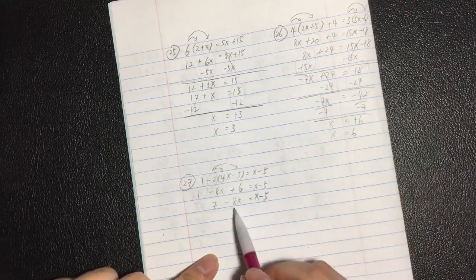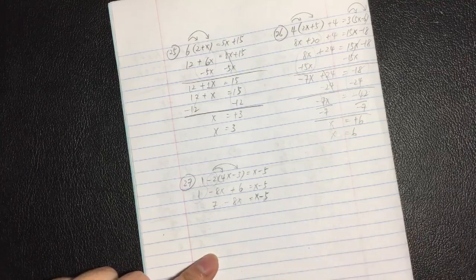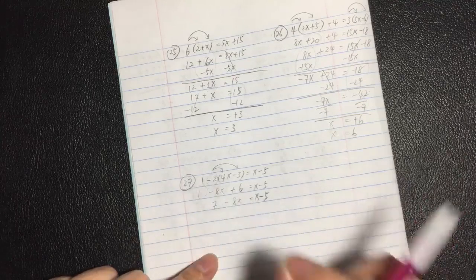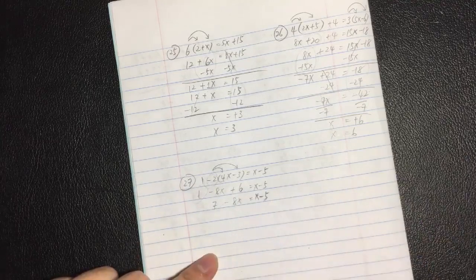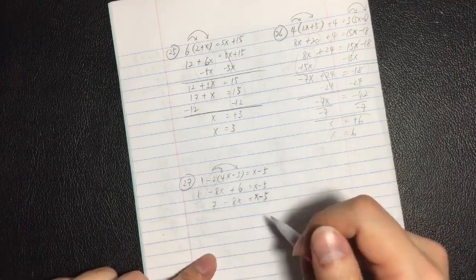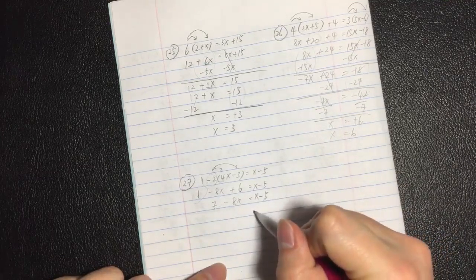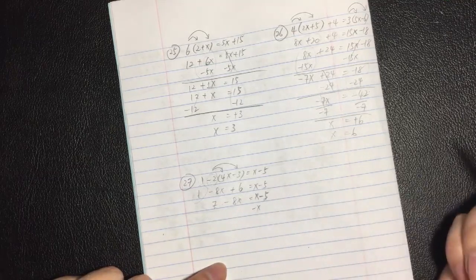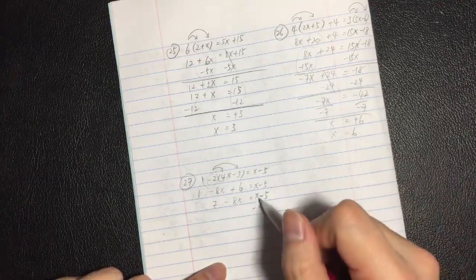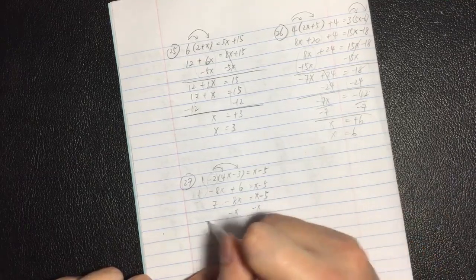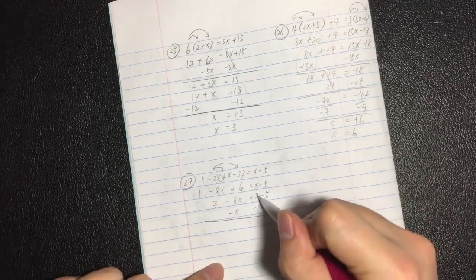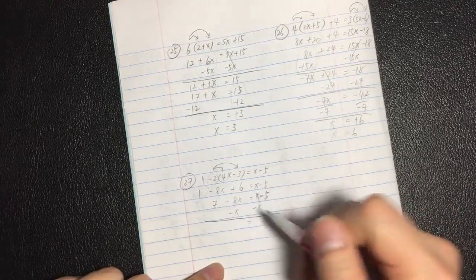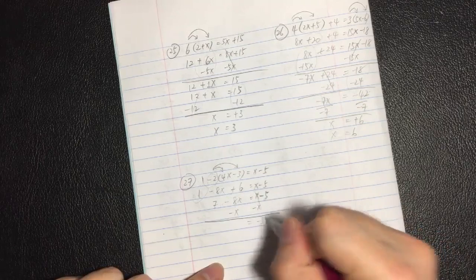Then, when we see x on both sides, we try to group x to the left side. That means eliminate x from the right side. So I subtract x. On the right side, positive x and negative x cancel. What's left is negative 5.